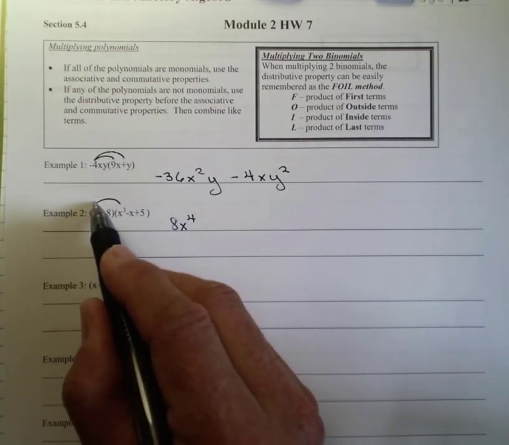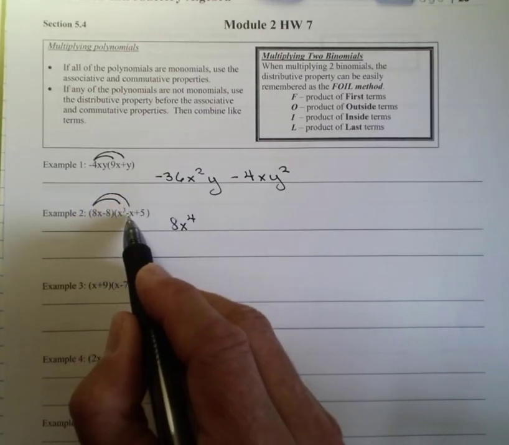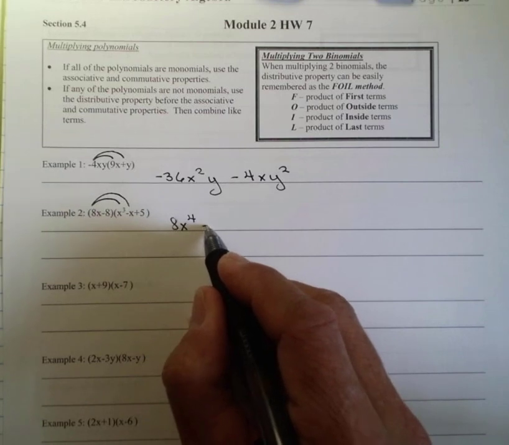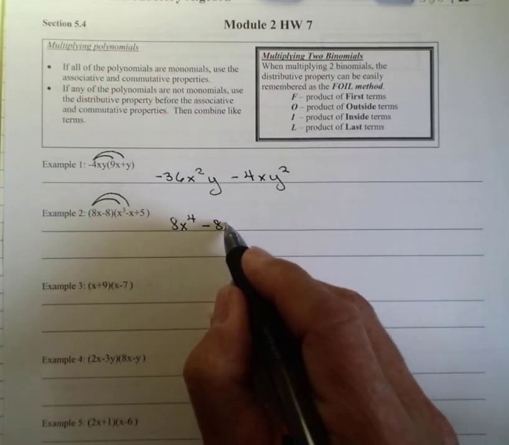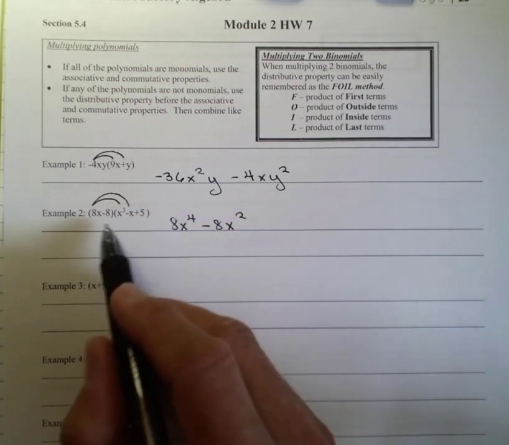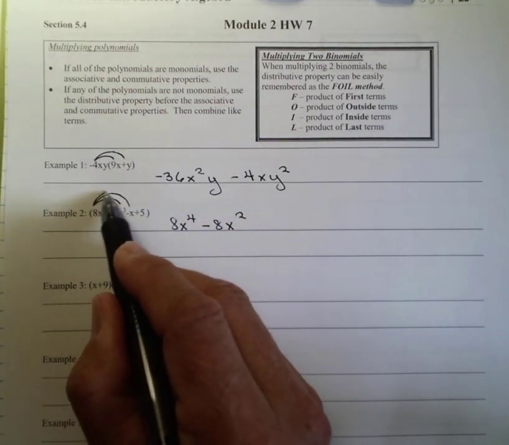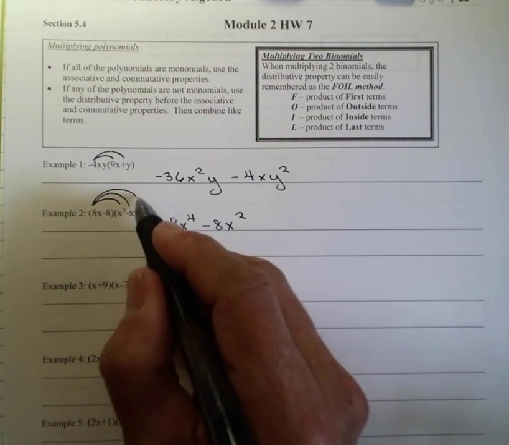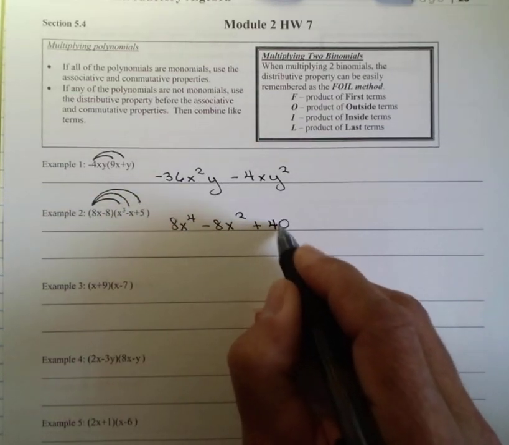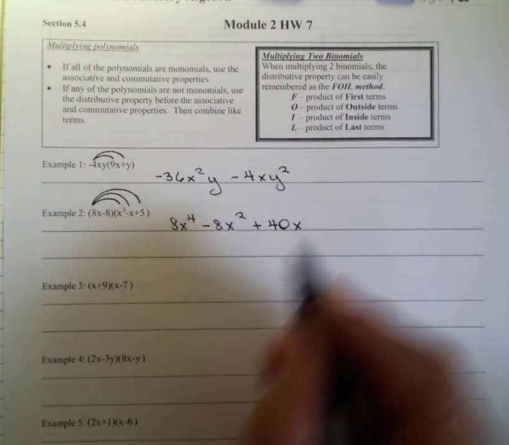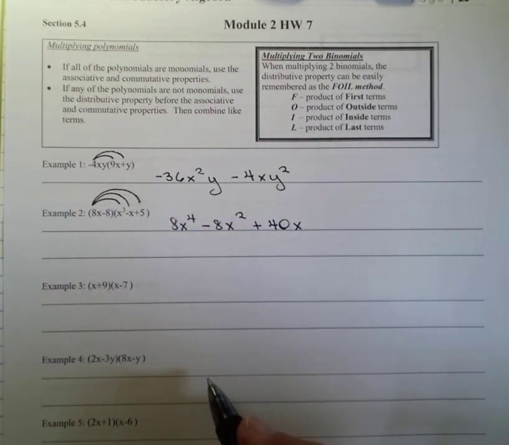Now let's do the second term. 8x times negative x. Well, 8 times negative 1 is negative 8. And I say x times x is going to be x squared. Next, the third term, 8x times a positive 5. Well, 8 times 5 is a positive 40. And x times nothing, or times 1, really, is x. So I've done the first one.